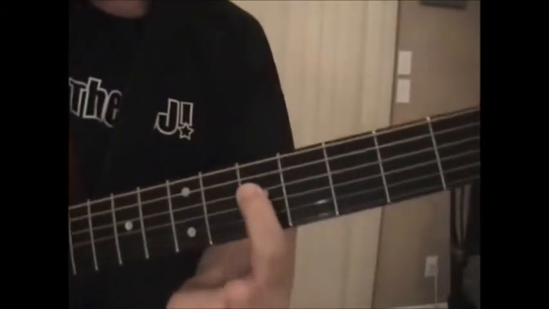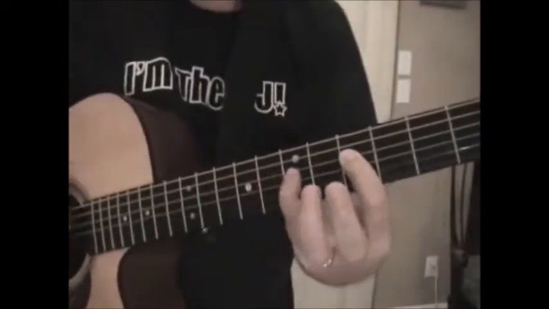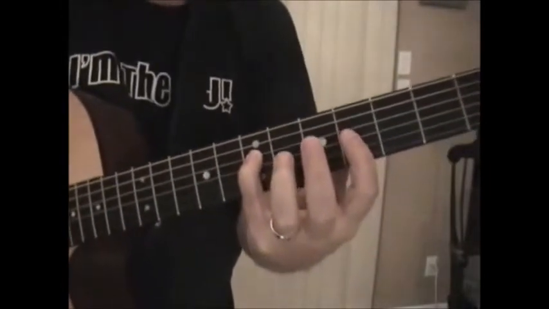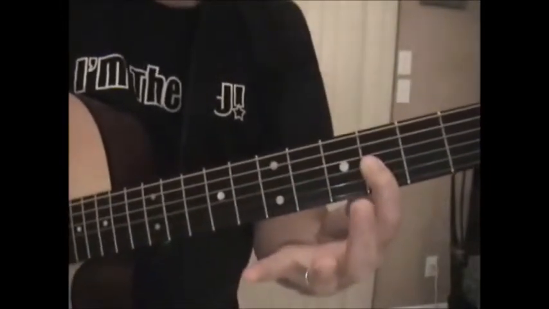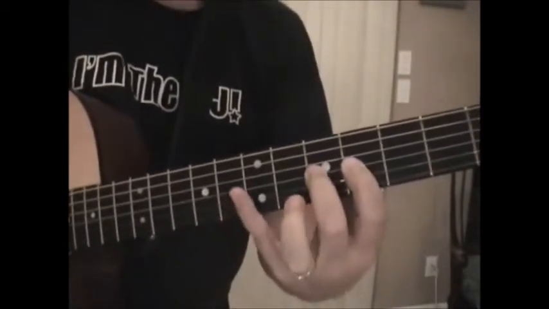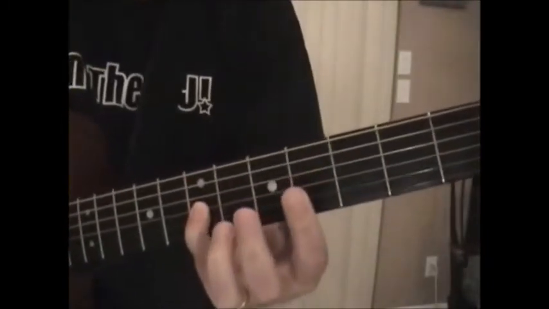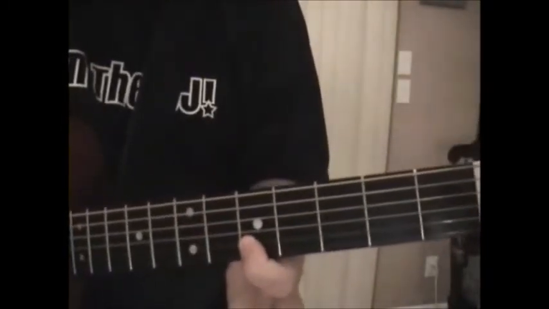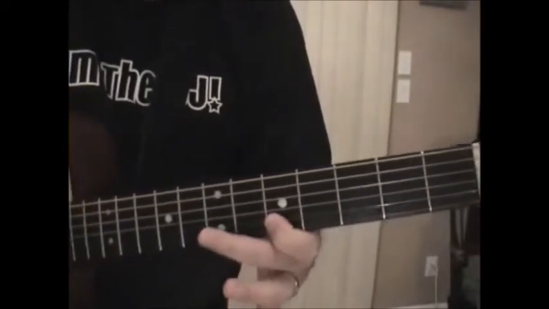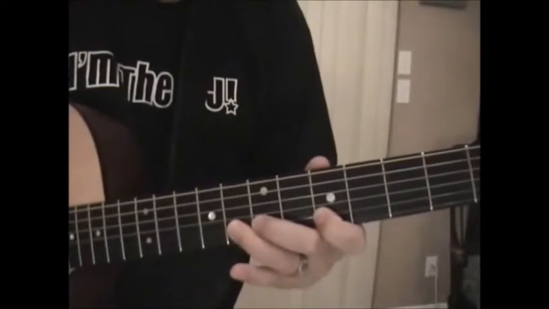So here in G, 5th fret on your D string, there's 1, 2 is your 7th fret, 3 is 4th fret on the G string, 4 is on your 5th fret, 5 is on your 7th fret. Now we're going to have to change it because we're going on the B string. So now you're on your 5th fret, 7th, and finally 8.